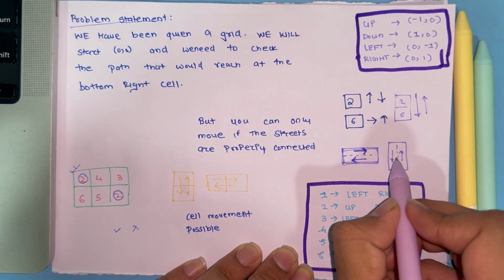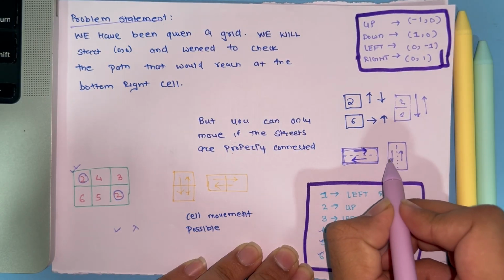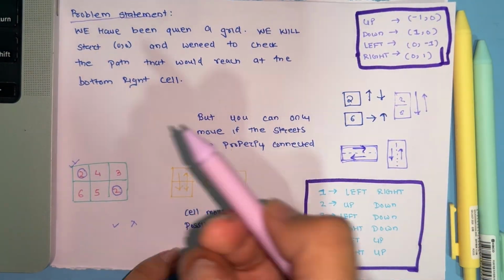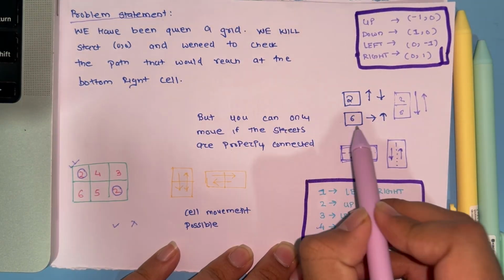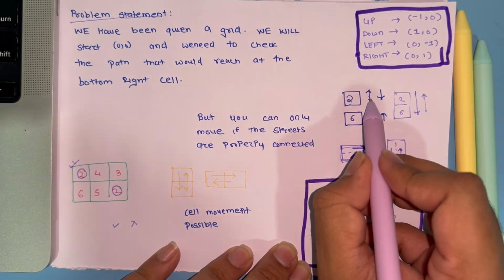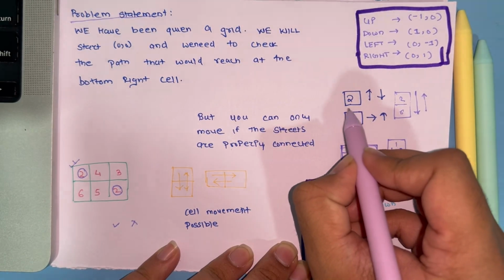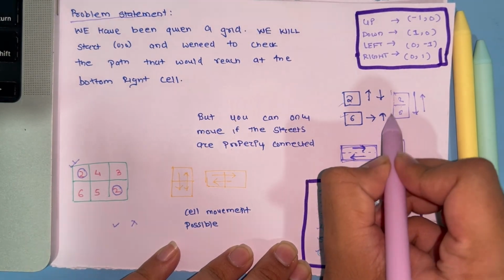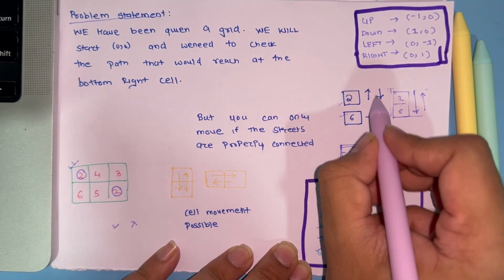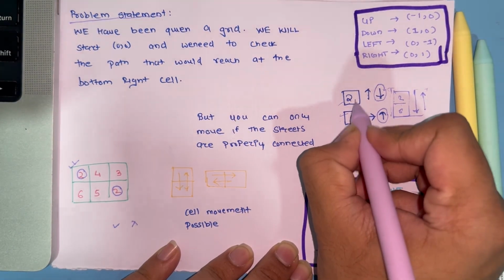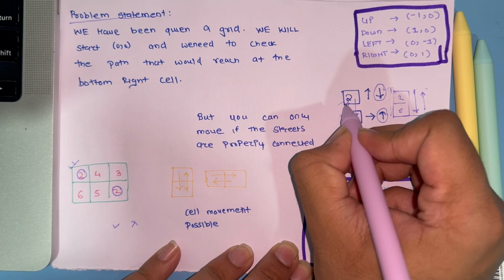Here too, you have a road and you have a divider. From here people will go down, people will go up. Now how is the movement between two cells possible here? If you consider 2 and 6, from 2 you can go up and down, from 6 you can go right and up. Now if we combine 2 and 6, we get a valid road, from where we can take the down from this and up from this. So the commute from 2 and 6 is possible in this way.